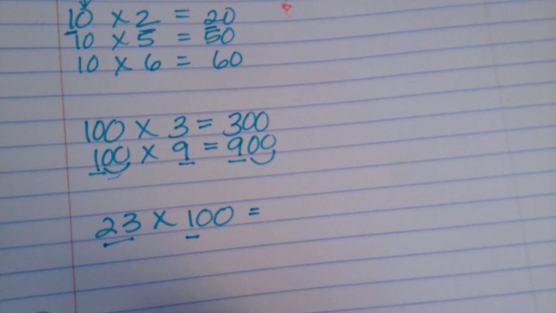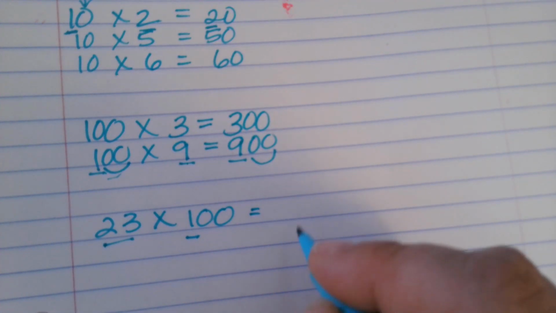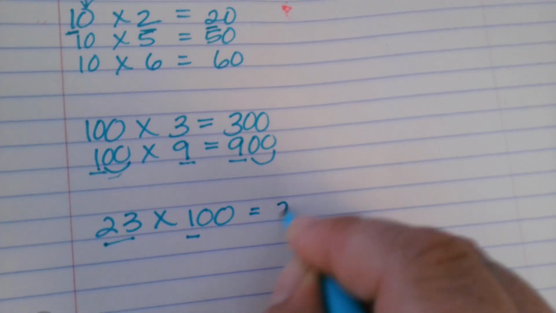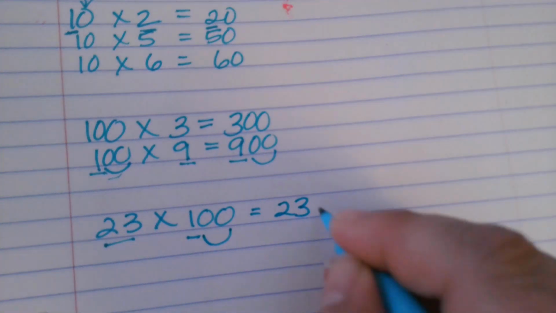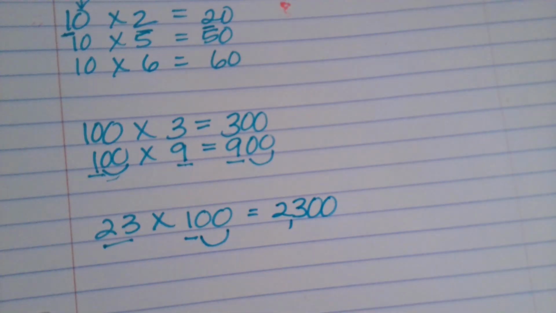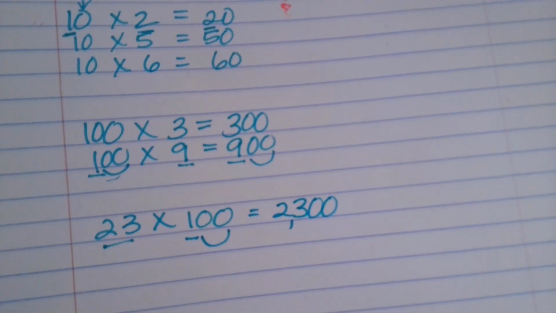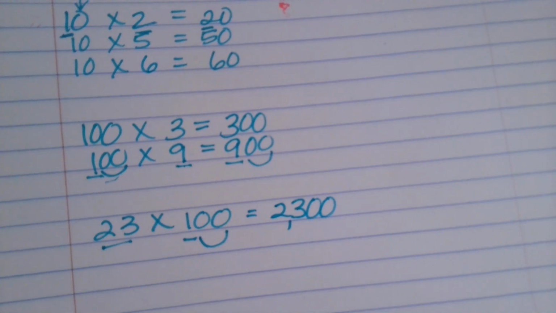Anything times 1 is itself, right? Carson? I think I know the answer. Okay, so what's 23 times 1 then? 23 times 1 is 23. And then what do we do? Add the zeros. I've got 1, 2 of them. Okay? Are y'all with me? Yeah. So multiply the solid numbers, then add the zeros.